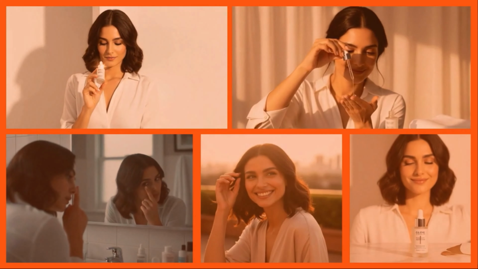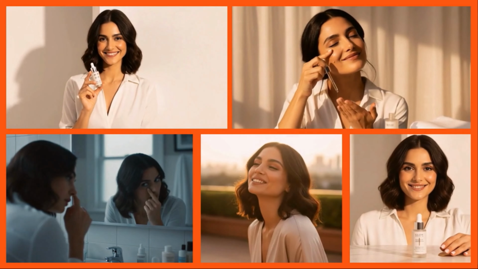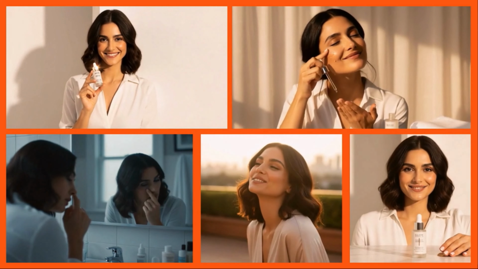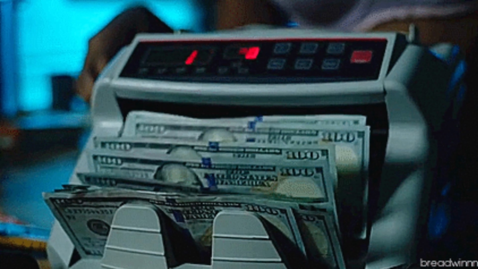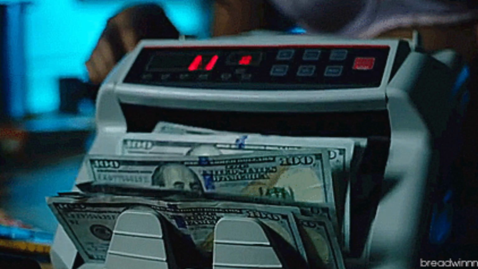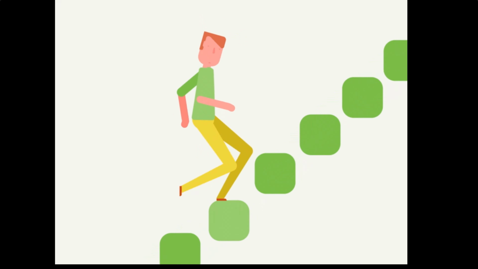Every single one of these ads, the model, the product shot, the video, all of it was made with AI. Same face across every single scene. And the crazy part, brands are actually paying me to make this. Today, I'm going to show you the exact workflow I use step by step, completely free tools, so you can start doing this yourself. Or honestly, you can just hire me to do it for you.